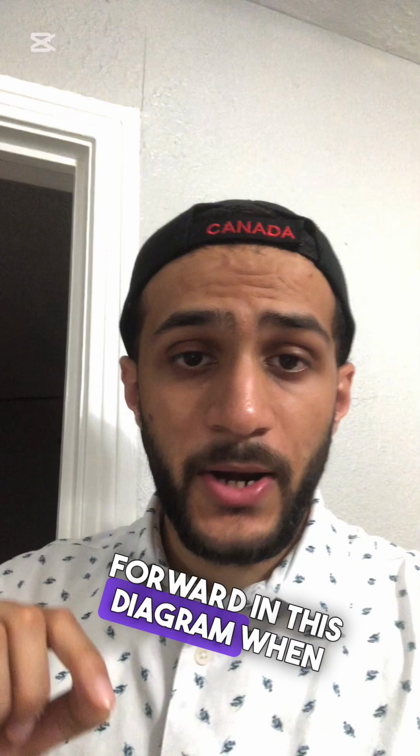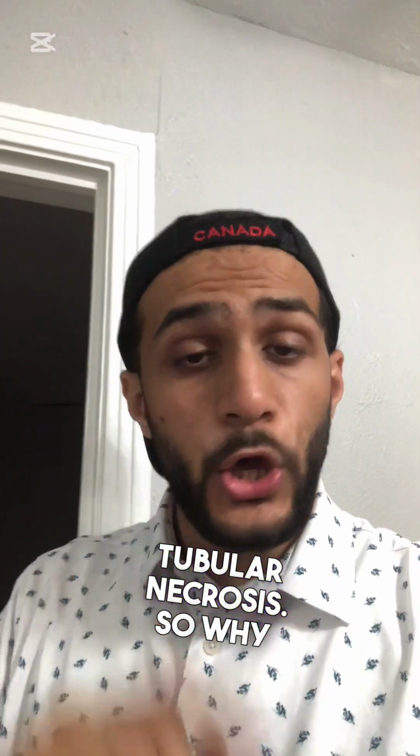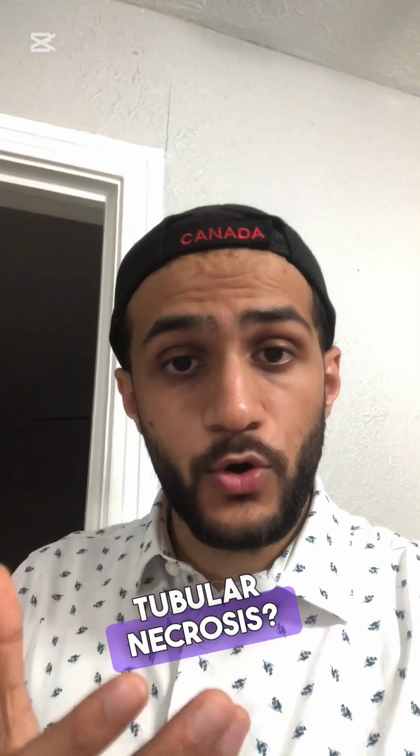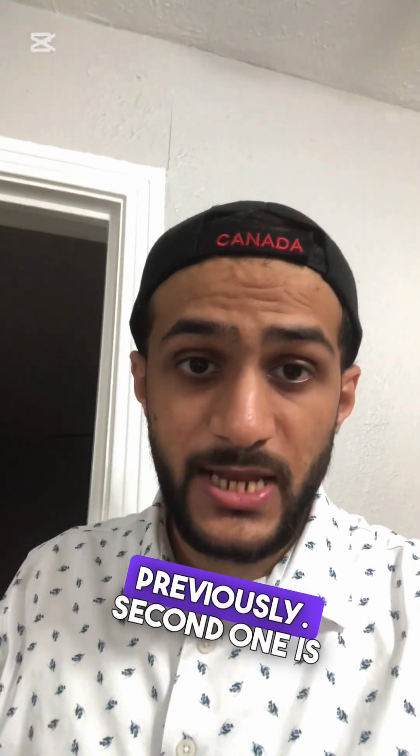Move forward in this diagram and we come into the kidney. That's going to be acute tubular necrosis. So why do we get acute tubular necrosis? One of the main causes is volume loss. So everything we mentioned previously.